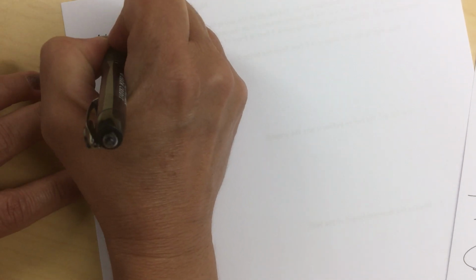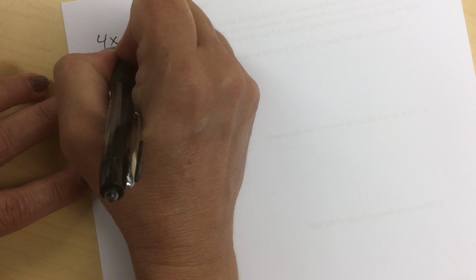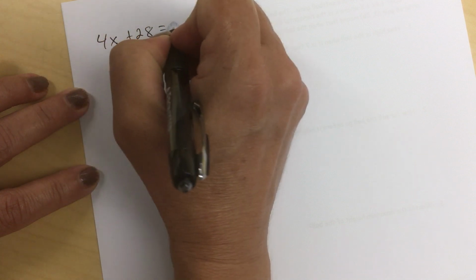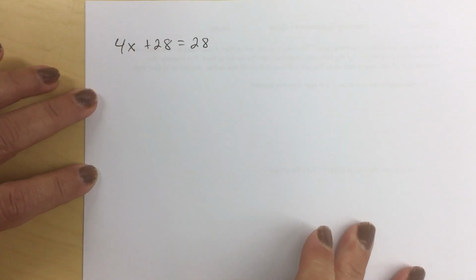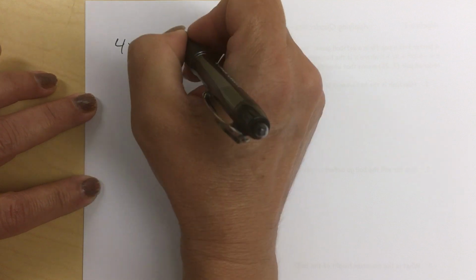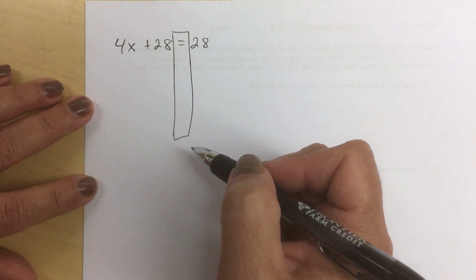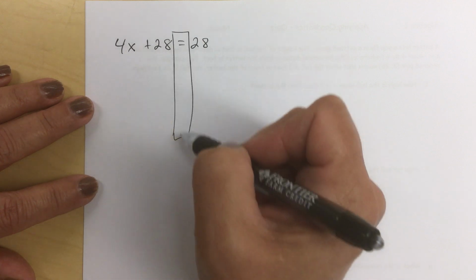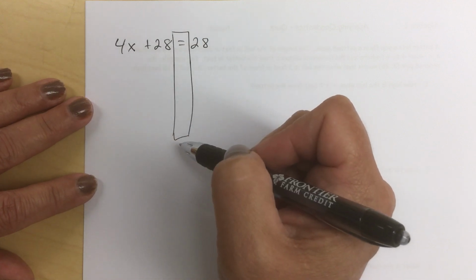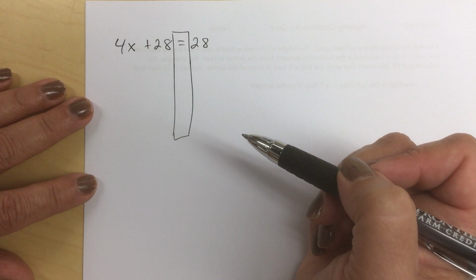Okay, let's do 4x plus 28 equals 28. Okay? Make your wall. This will also become more important, this wall thing, when we have variables on both sides. So it might seem like a lot right now, but later on it'll be even more important.